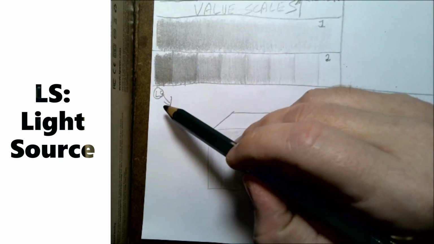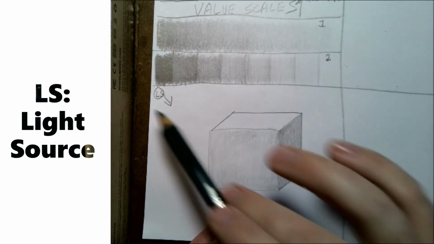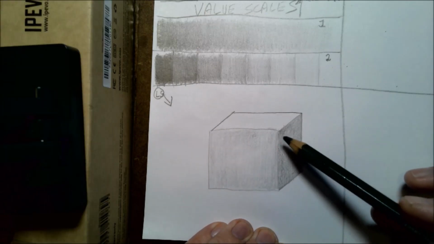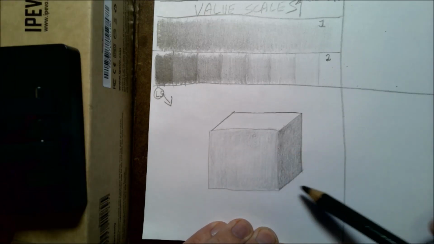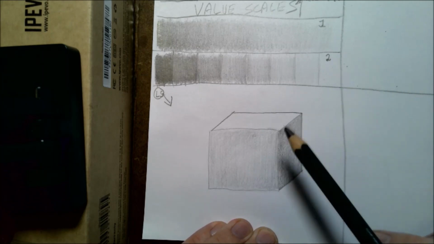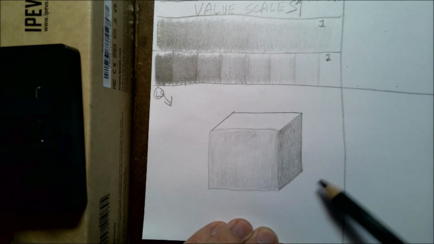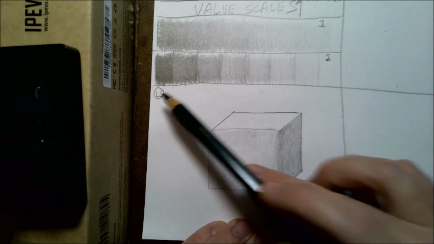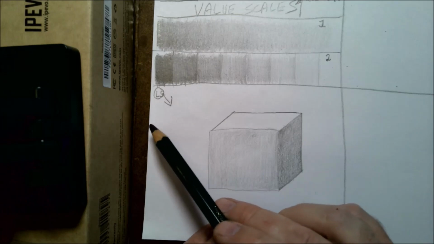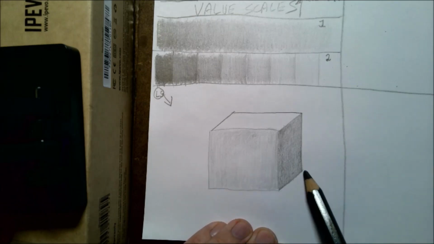LS is the light source coming from over here. This is blocking, so this is shadow. And then down here is going to be the cast shadow. That's the shadow that is made by an object onto a surface next to it because it's blocking the light.